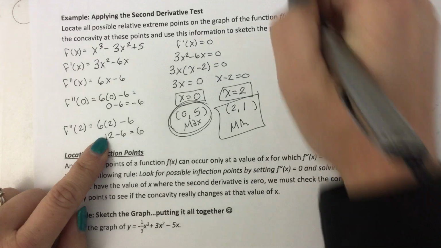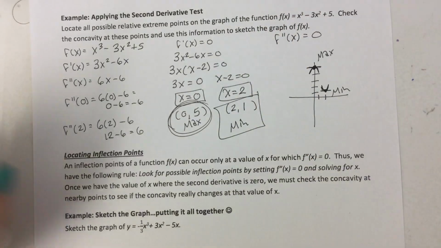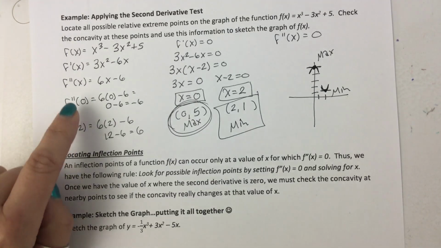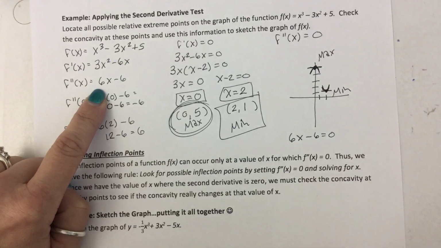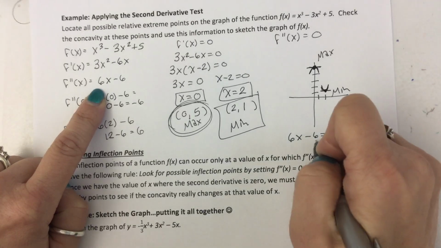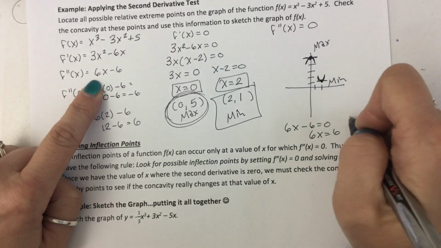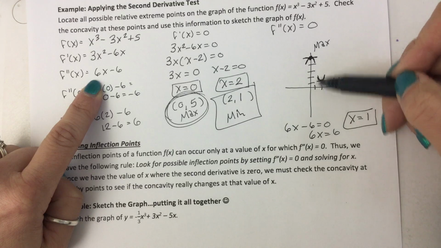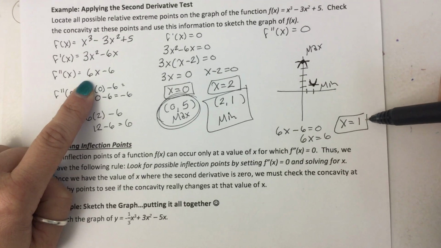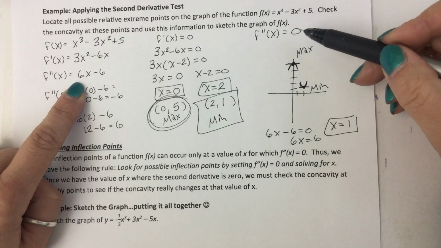In order to find an inflection point, you take the second derivative and you set it equal to 0. So if I take the second derivative, 6x minus 6 equals 0. If I add 6, 6x equals 6. Divide by 6, 6 divided by 6 is 1. So I have an inflection point where x is 1. Inflection point because that's where the second derivative is equal to 0.